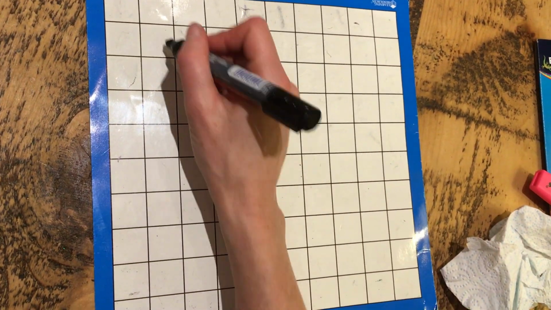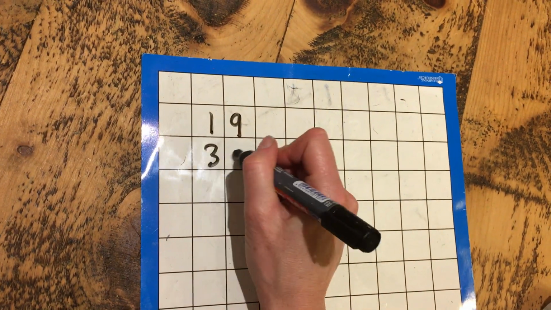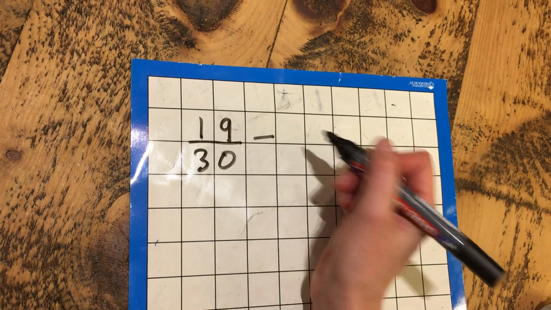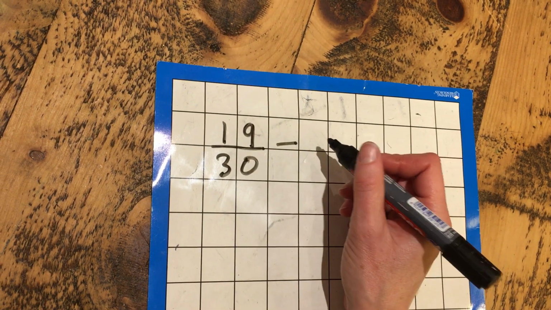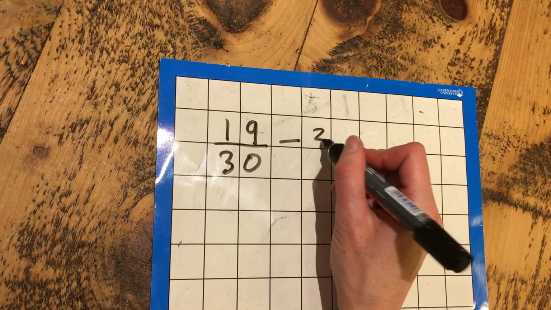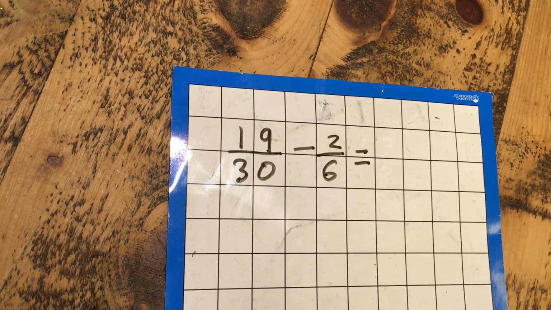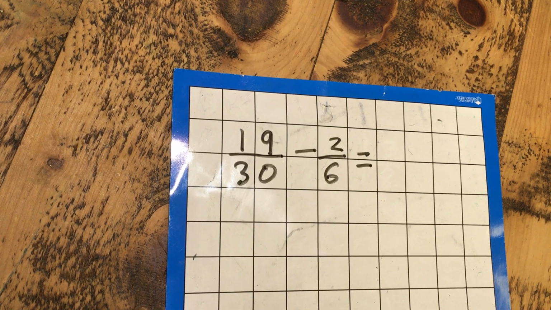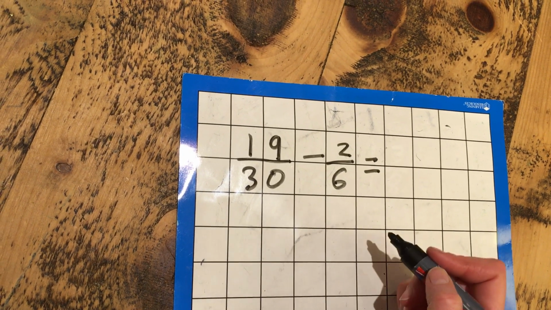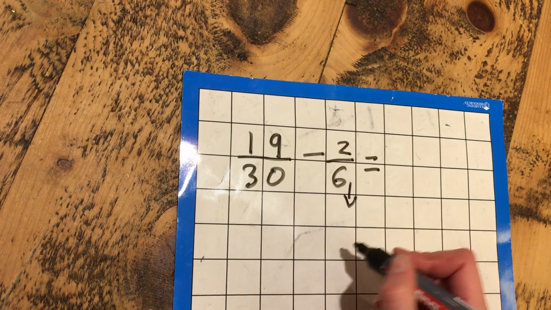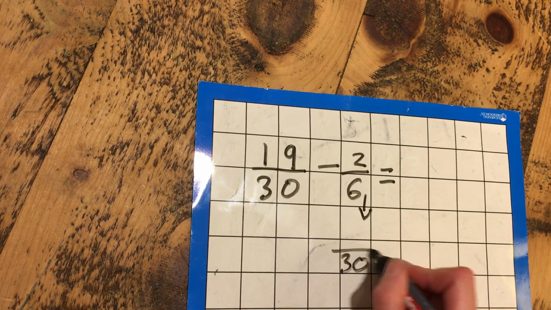I'm going to do a subtraction now. 19/30 take away 2/6. So you're going to say to yourself there, well, I need to make the 6 into 30ths.